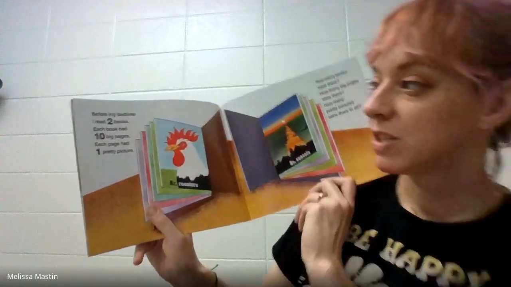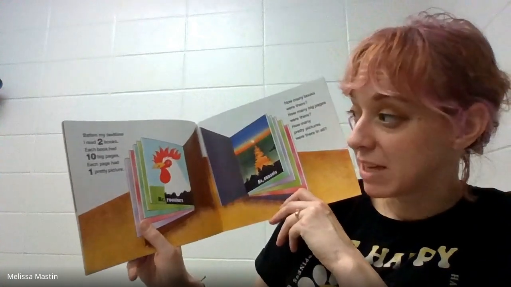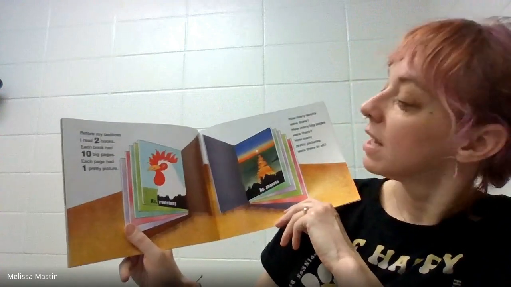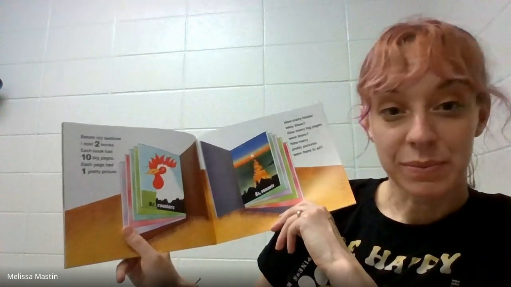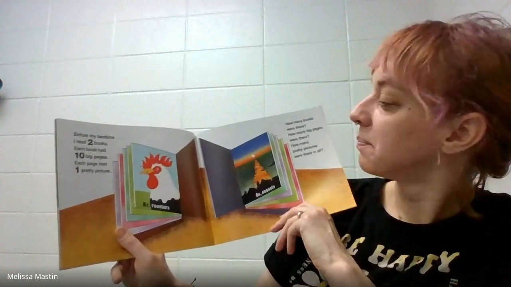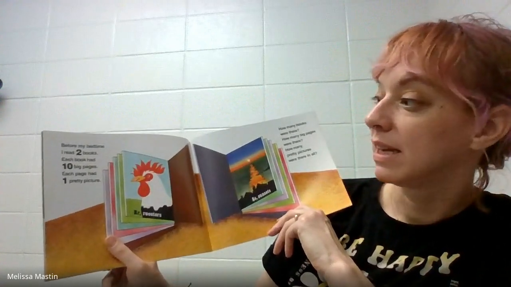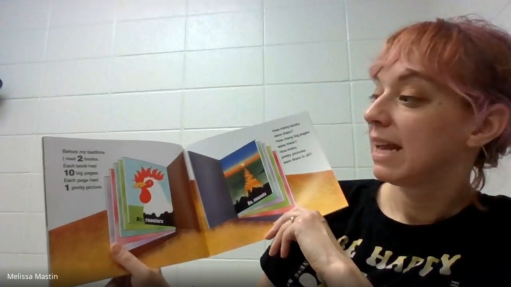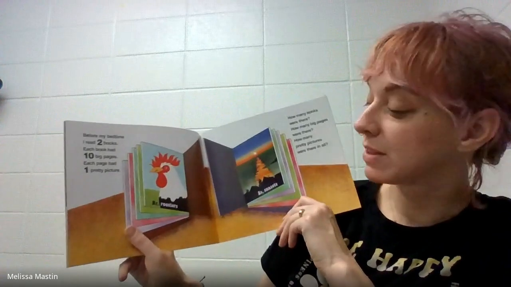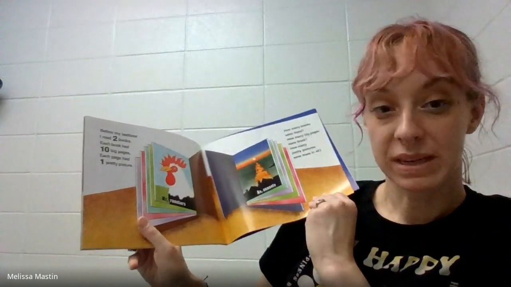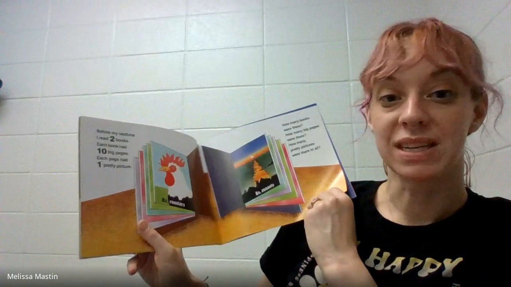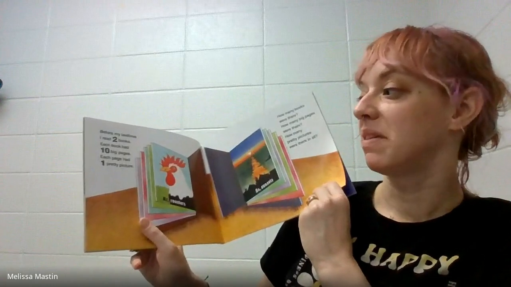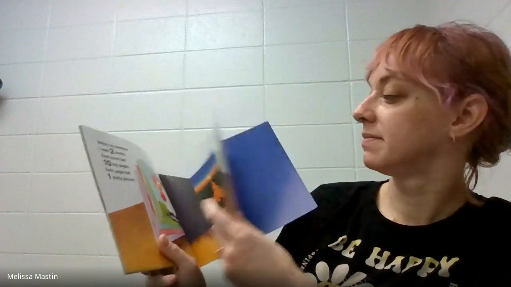Before my bedtime, I read 2 books. Each book had 10 big pages, and each page had a pretty picture. How many books were there? There were 2, just like we were reading today. How many big pages were there? Each book had 10 big pages. So that's 20 pages. And every page has a pretty picture, just like this book. So that is 20 times 1 is just 20. Any number times 1 is that number. So 20 times 1 is 20. So we've got 20 pretty pictures in all.